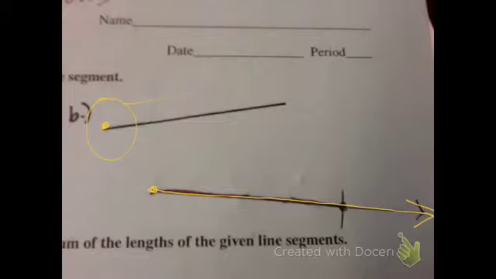And once you have that, you're going to pick up your compass, put your end here, and come out to that same hole, and you're going to draw a little arc. That arc is going to cross somewhere along the ray, and from your end point to that intersection point is the original segment copied over.